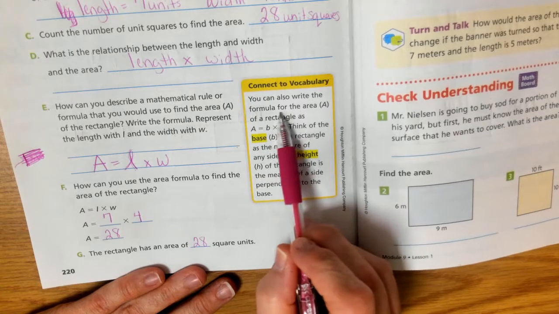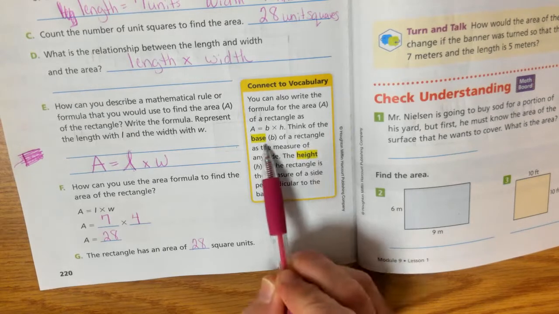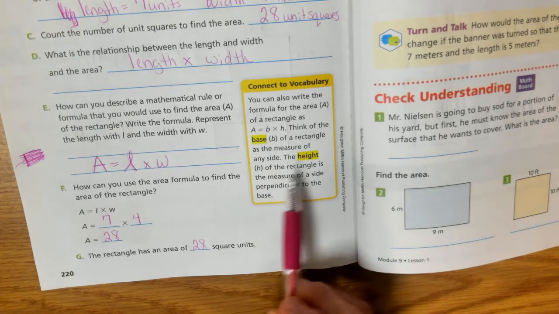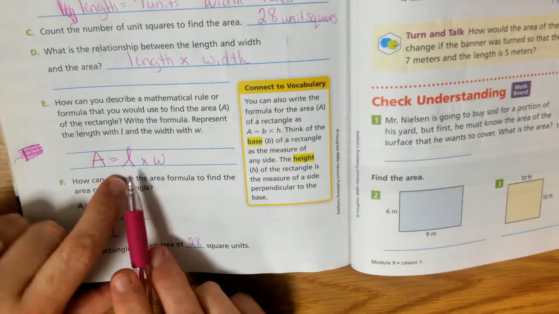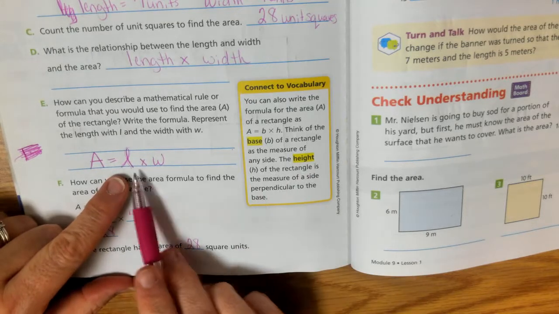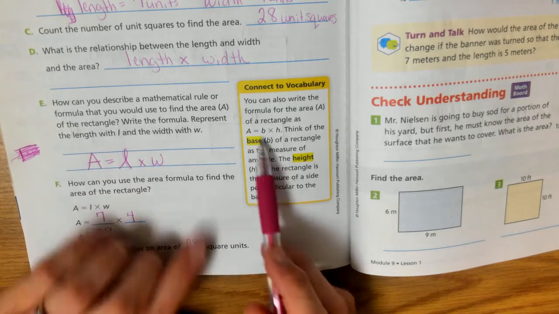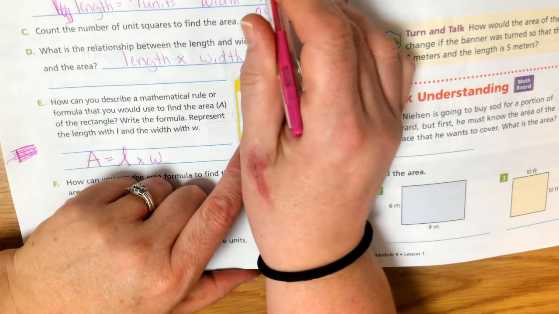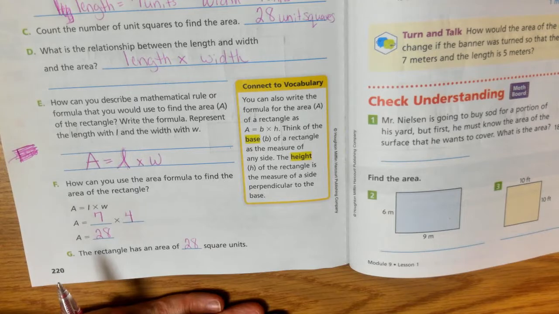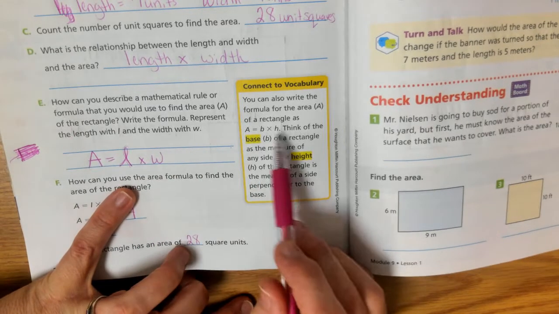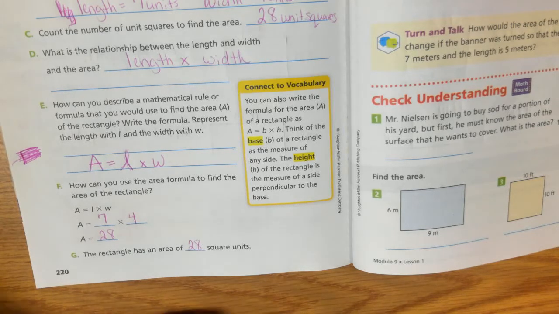So you can also write the formula for the area A of a rectangle as area equals base times height. You can think of the base of a rectangle as the measure of any of the sides, and the height is the one perpendicular to the base. So sometimes people will say area equals base times height or length times width. If you're thinking about base times height, here's your base, and there's your height. So either way, it works. It means the same thing. They're just using 2 different words, but they mean the same thing.